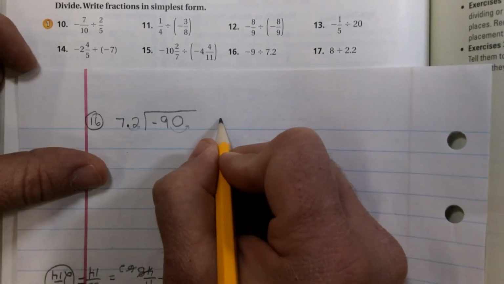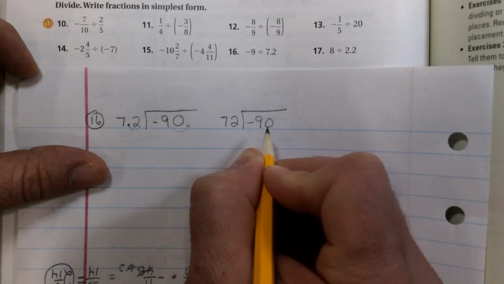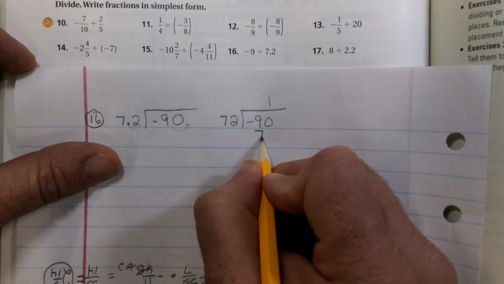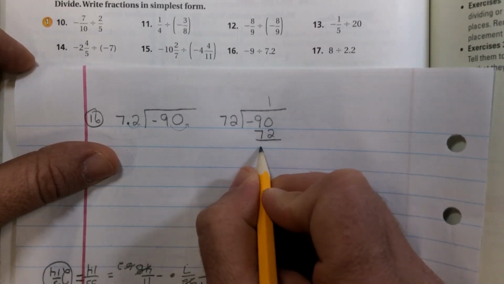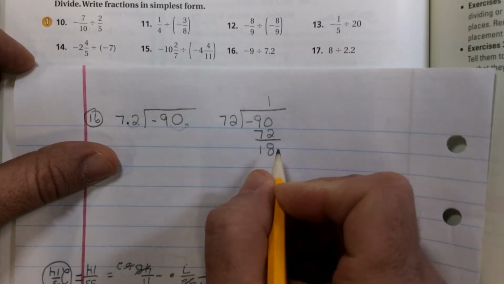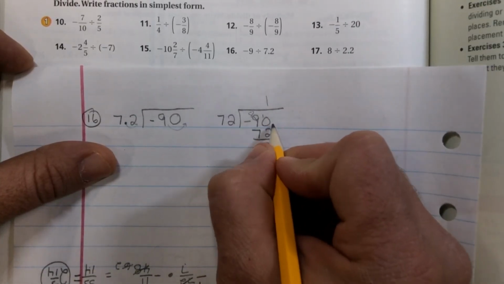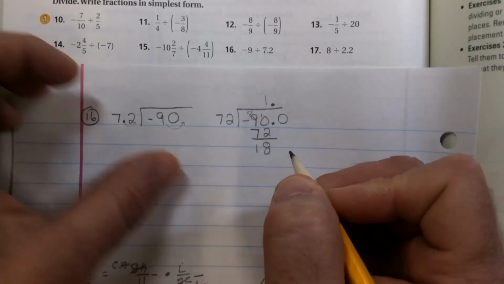So this problem becomes 72 into negative 90. Well, 72 goes into 90 one time, which is 72, of course. 90 minus 72 is 18. Could have shown your borrowing there. Put a decimal. Annex a 0. Make sure that decimal goes up into our quotient as well.